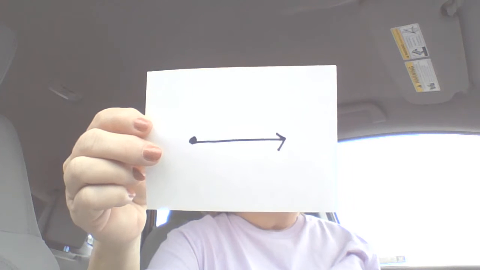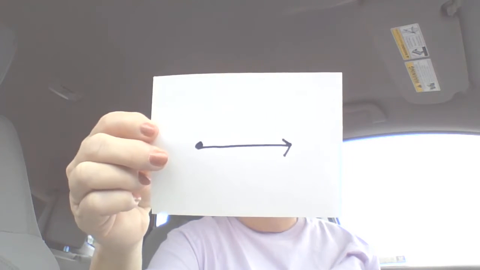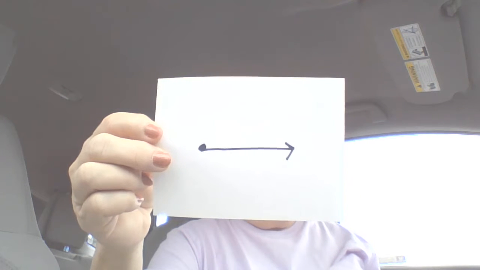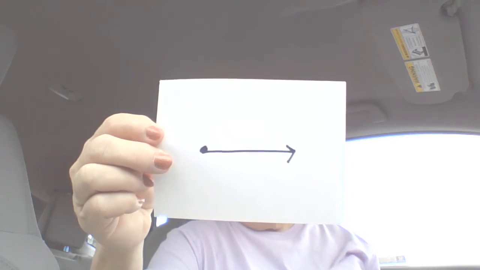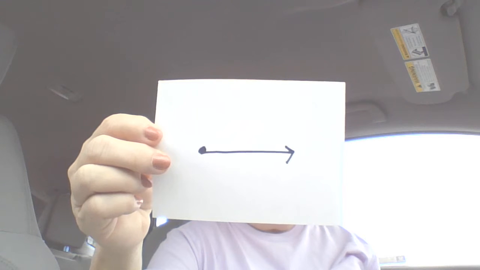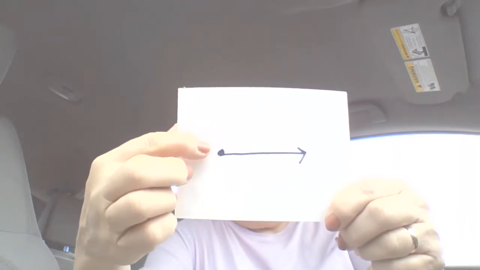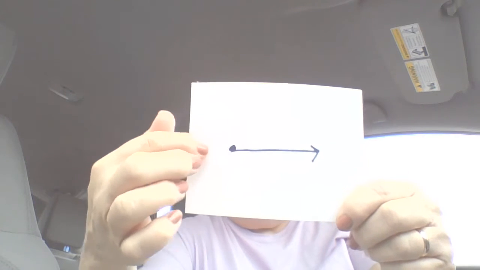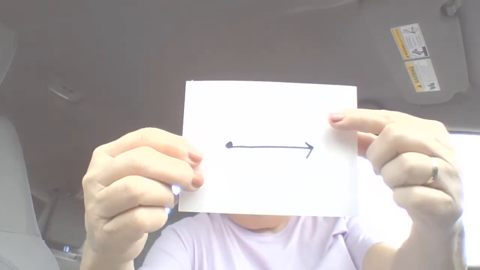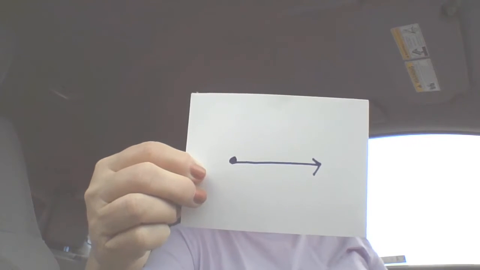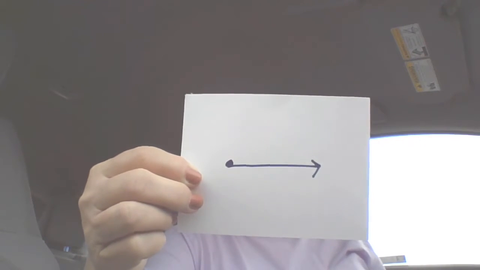We call this a ray. A ray does have an end point on one end, and it goes on and on the other end, indicated by the arrow. See my point? Means it doesn't go this way any farther, but this arrow means it keeps going on and on. We use rays to make angles.